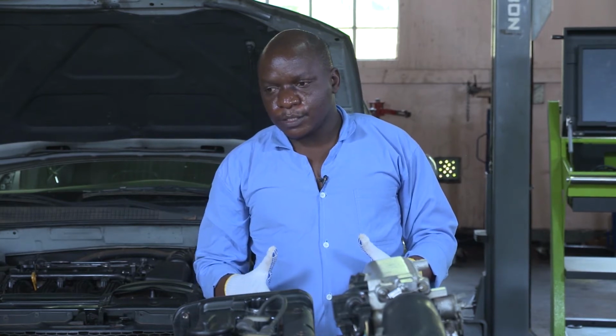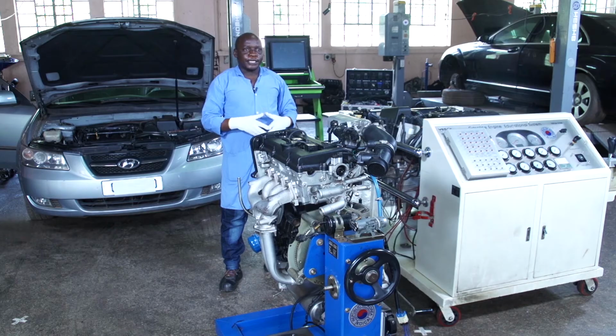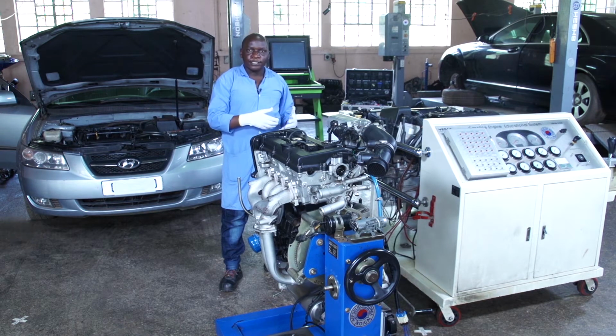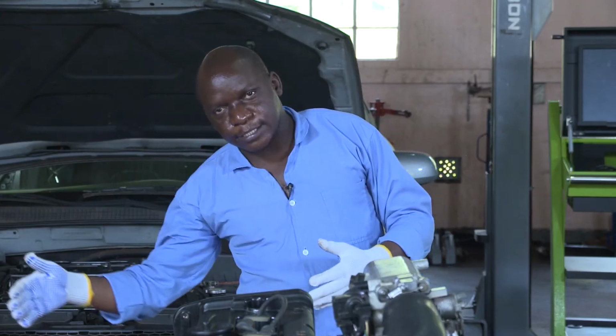We can differentiate what is a sensor and what is an actuator. Normally in an electronic system, we need input and we need output. The sensor gives information to the ECU. The ECU processes, and after processing that information from sensors, it gives output through actuators. That is the difference between sensors and actuators.